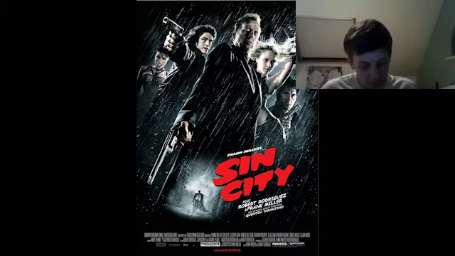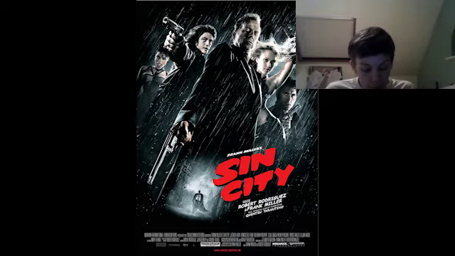This shows that it's going to be a dark and action-filled movie because the characters are pointing their guns all in different directions, meaning that a lot of people are going to die because they're pointing in a lot of different directions.